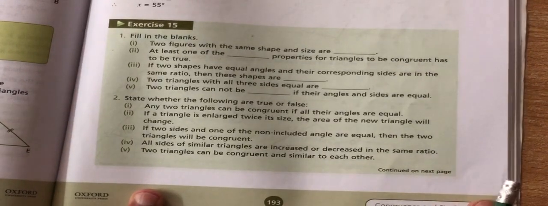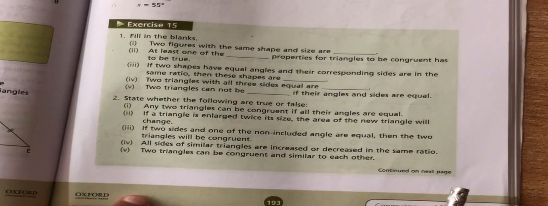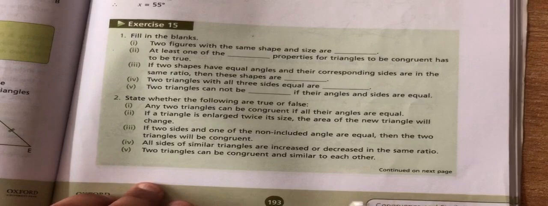Okay student, now we are going to solve the exercise 15. Question number 1 is fill in the blanks. We are going to solve the question number 1, fill in the blanks.